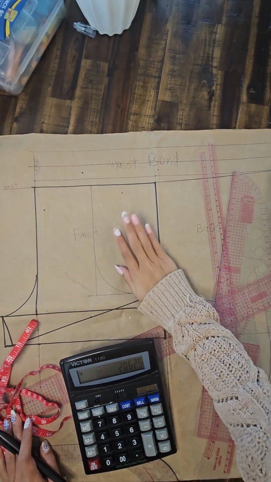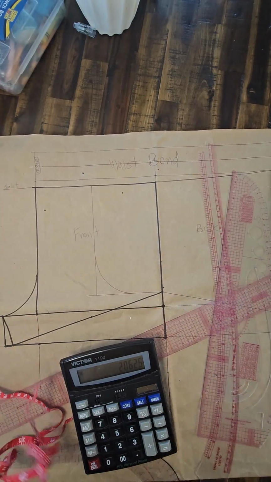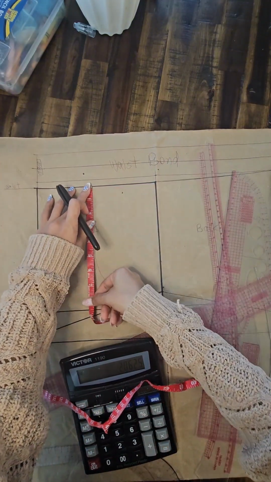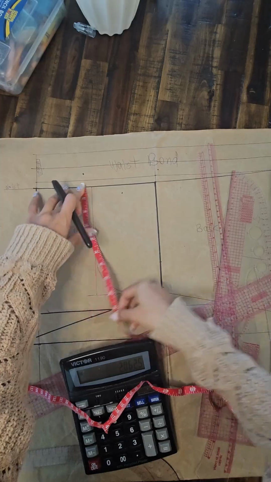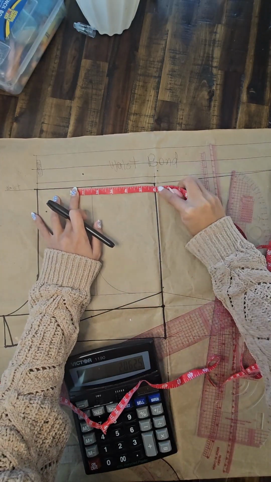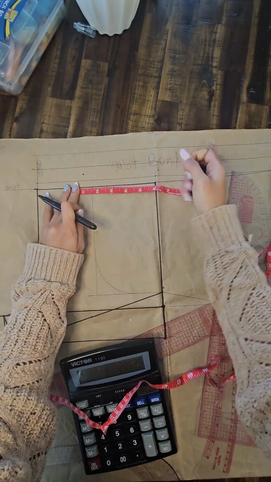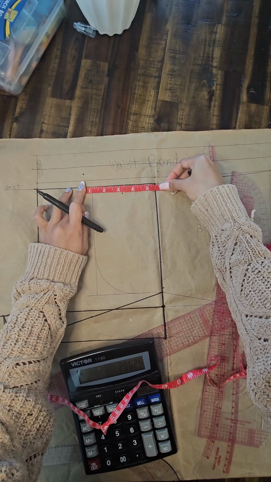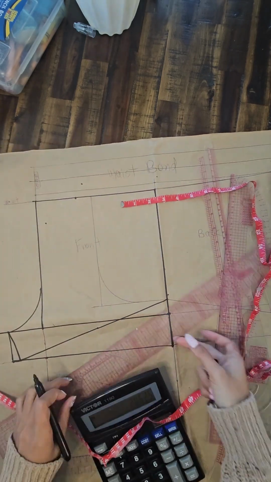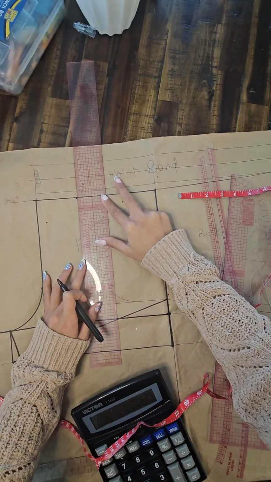This pocket size is based on my hand. It might be different on you, but if you want a bigger one, I'd recommend 7.5 by, let's say, 5.5, let's go 5.5, just for the sake of this video. Just make it happen. So let's go down.